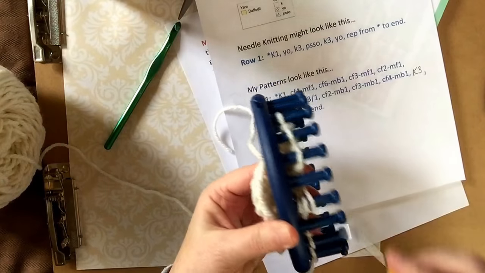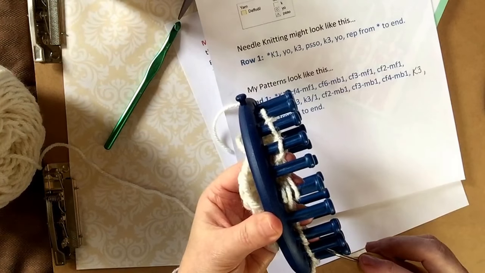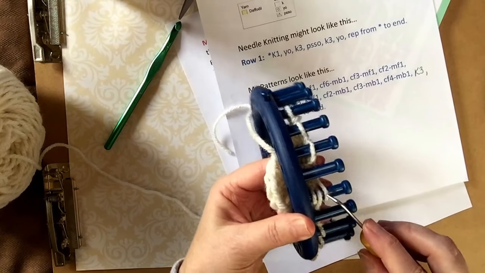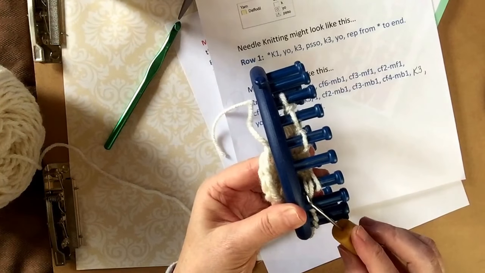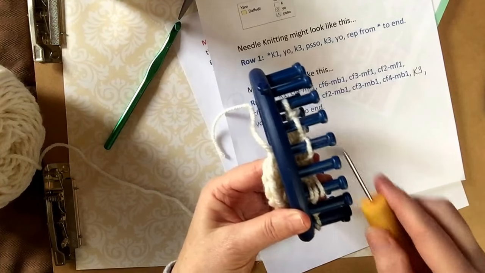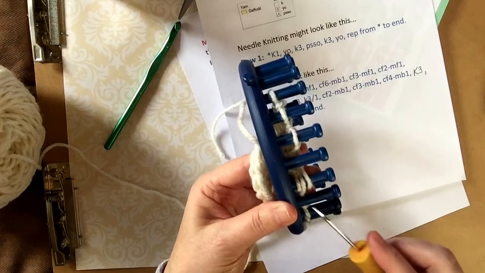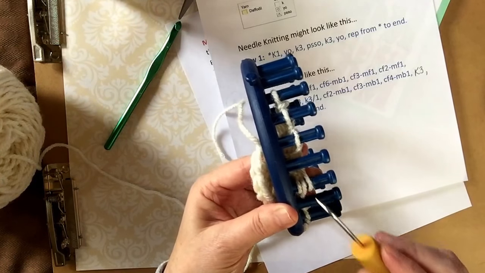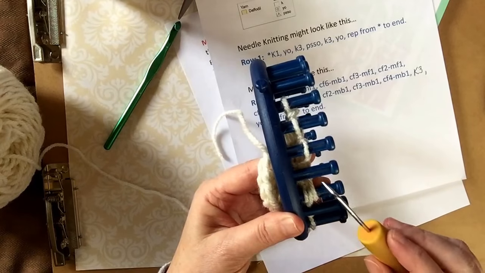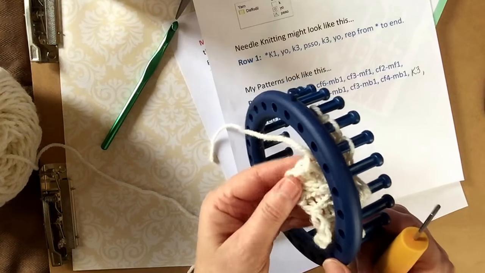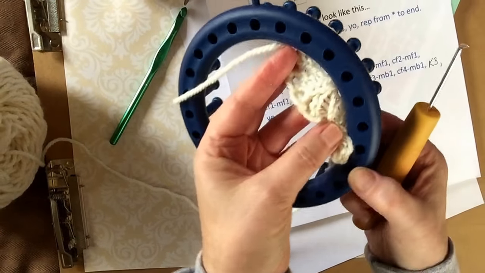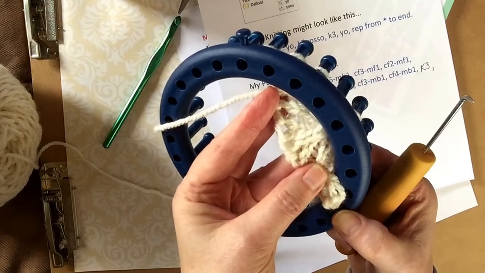Your tension should have been loose on the row before your lace row, so it should be easy to move your stitches. If it's not easy to move your stitches, your tension is too tight. You should not be struggling to pull those stitches from one peg to another. If you are, then you need to practice knitting in a medium tension. You don't want it so loose that they look loosey-goosey. You want them to turn out like this and look nice.